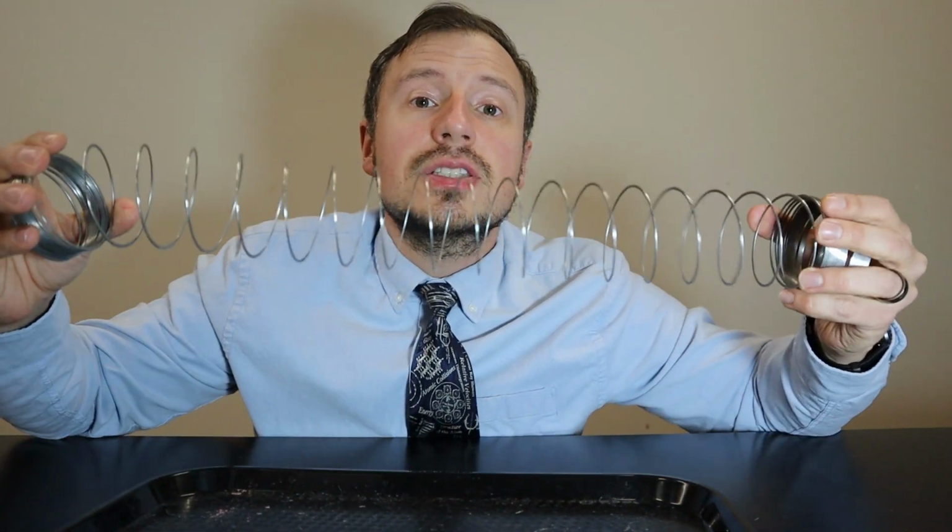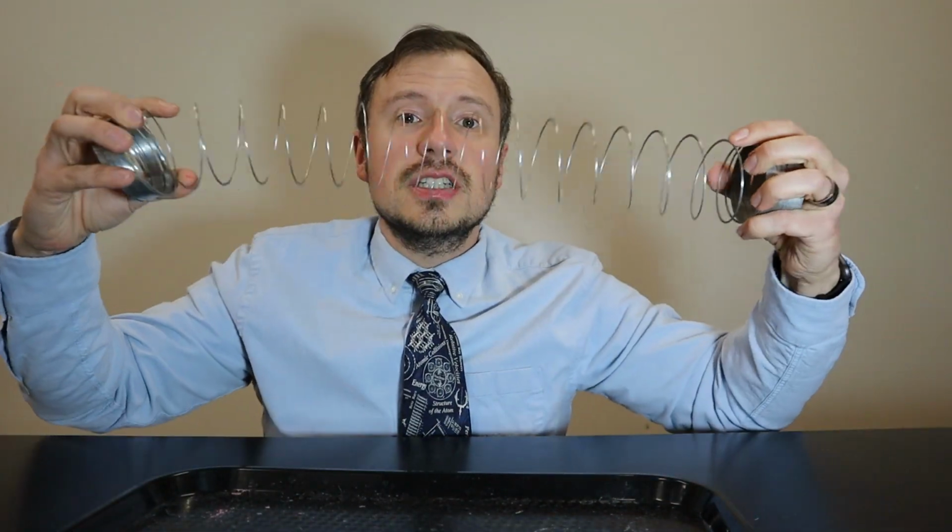Now wave speed depends upon the medium that wave is traveling through. So as we're increasing the length of the slinky, the tension in the slinky is increasing, and that's changing the medium through which that wave is traveling.